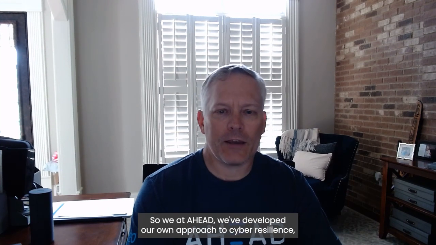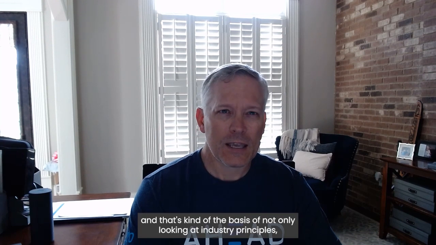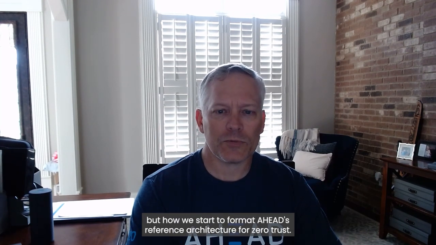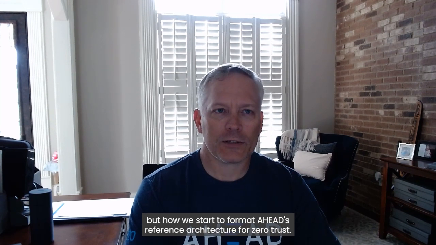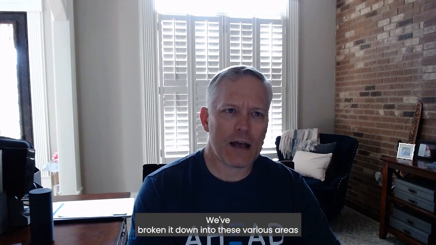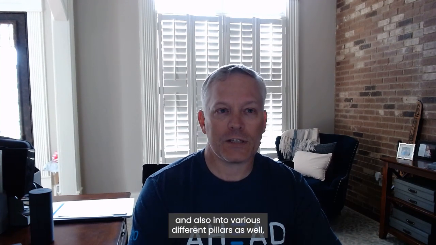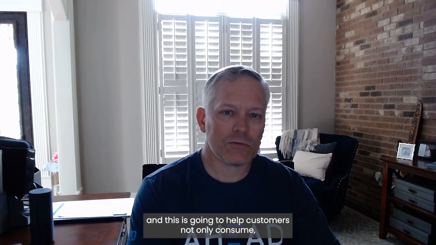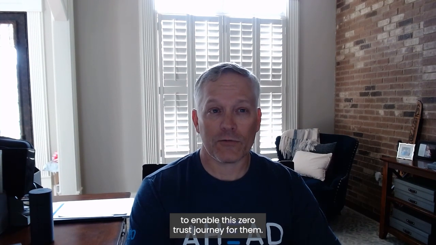At Ahead, we've developed our own approach to cyber resilience, and that's the basis of not only looking at industry principles, but how we format Ahead's reference architecture for zero trust. We've broken it down into various areas and various pillars as well. This helps customers not only consume it, but roadmap and figure out what's most important to enable this zero trust journey for them.